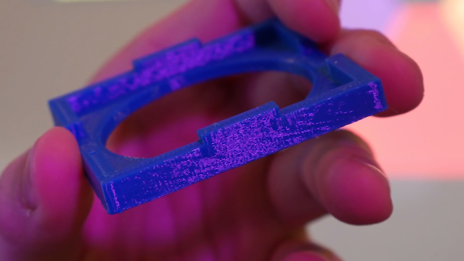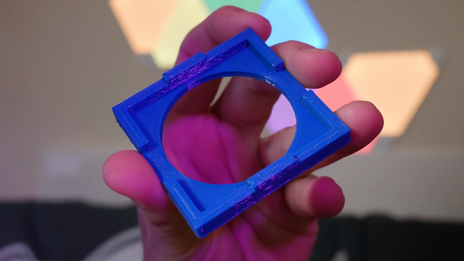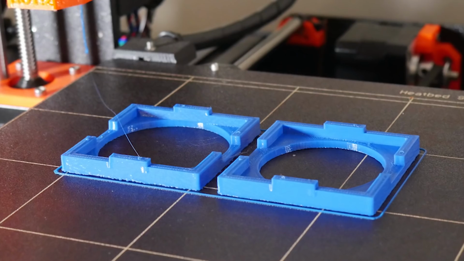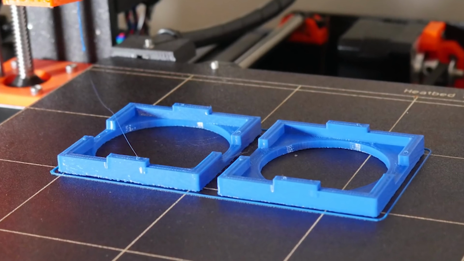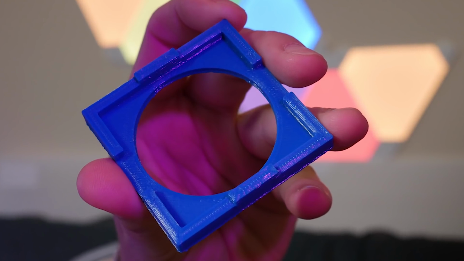Or if you're the designer, do what I do and just put a small chamfer at the bottom of the part to give it room for that extra squish, which you really generally do need for that first layer adhesion. But yeah, as expected, these parts printed out pretty much perfectly.